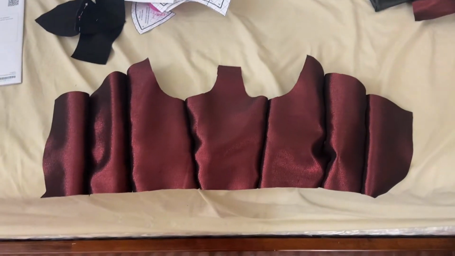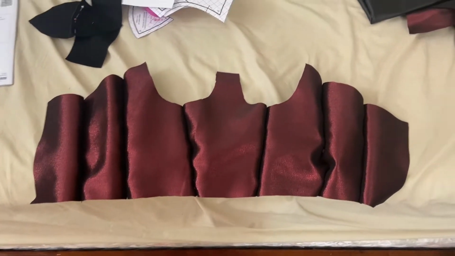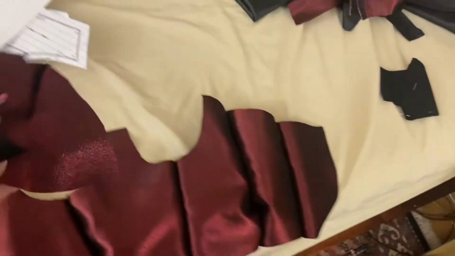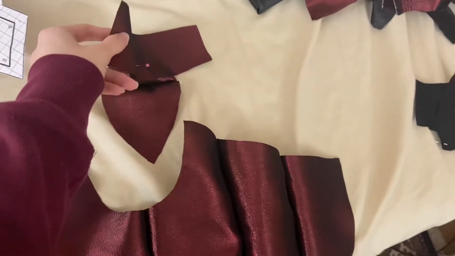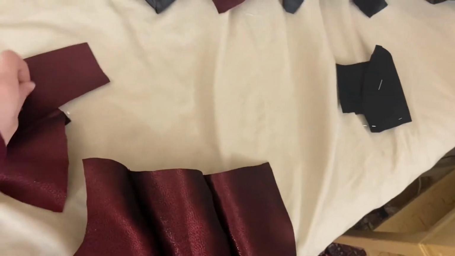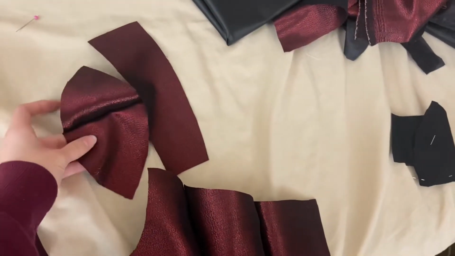So I cut out the pieces and pinned them together. This is what it looks like pinned. I'm gonna sew it. And then here I have the cups. I just pinned the top piece to the fabric so I wouldn't forget it, but it's gonna look like that, and it's gonna get sewn together.